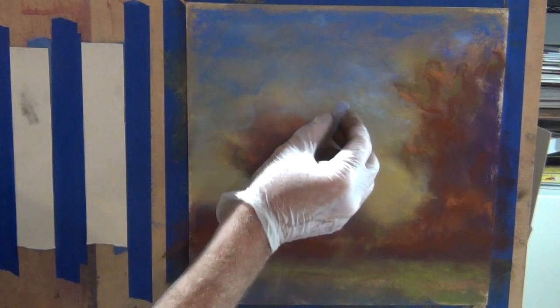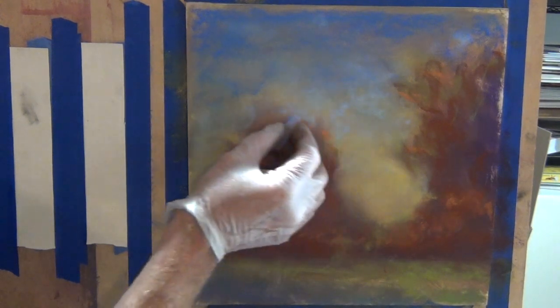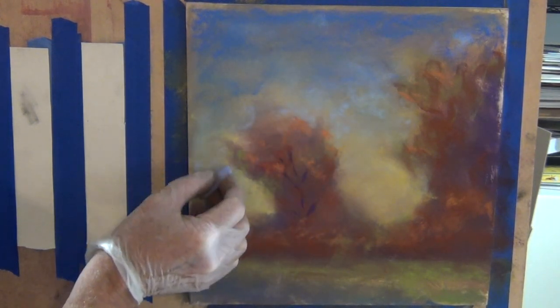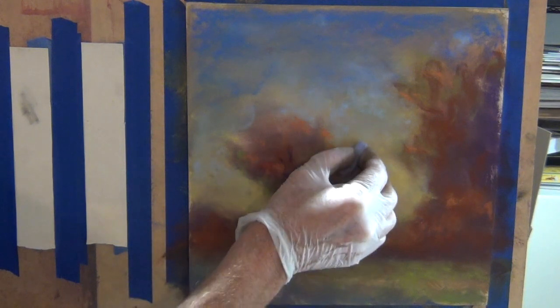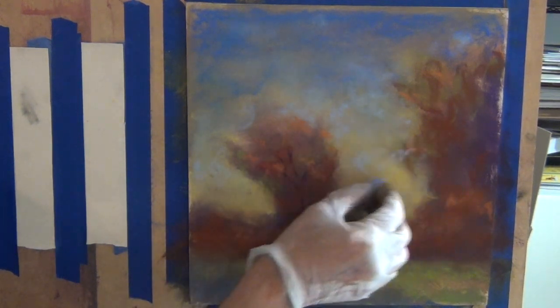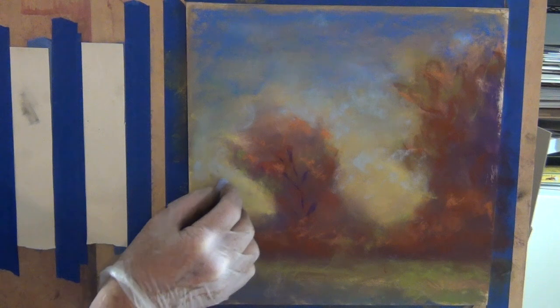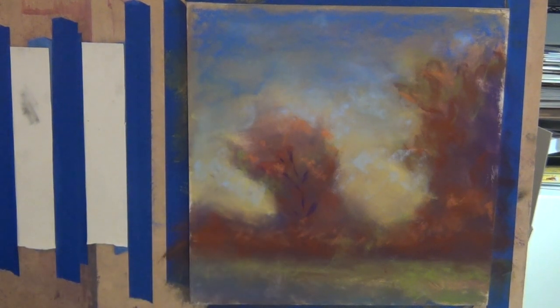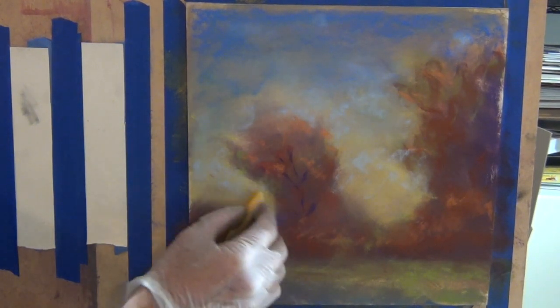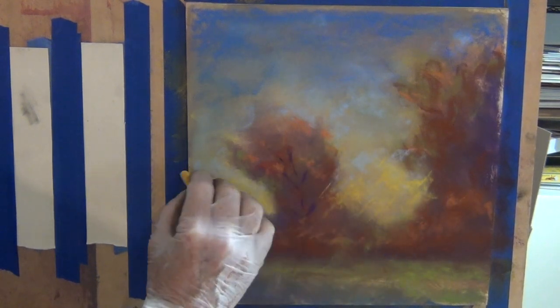I'm using the side and the ends and some of the shapes of the pastels, the rounded corners and things. And I put a little more blue in there so we don't have so much yellow. Get a little yellow orange in there.